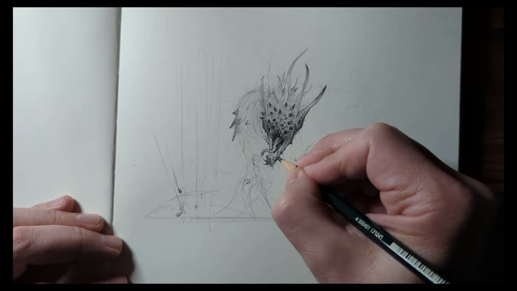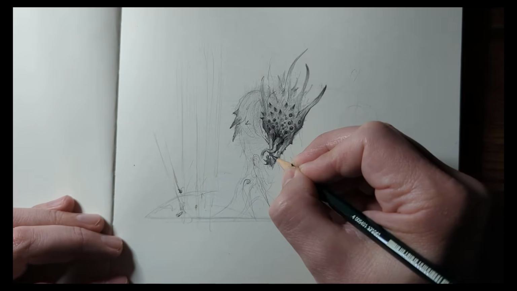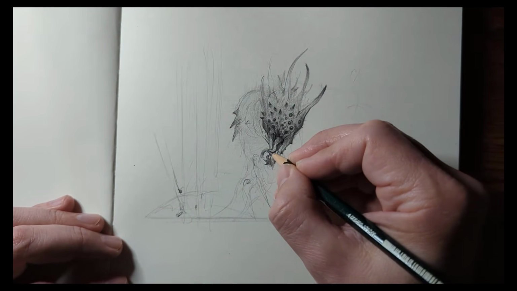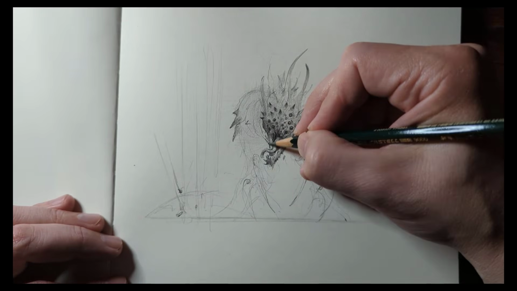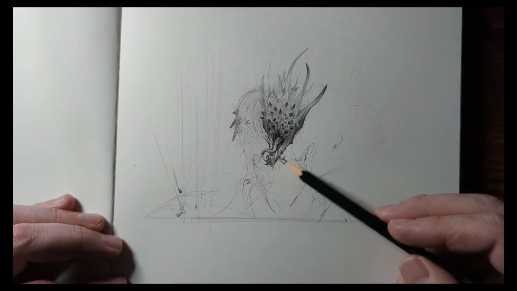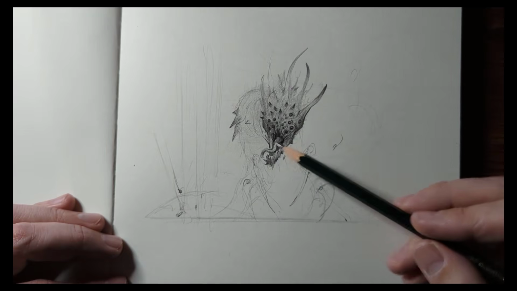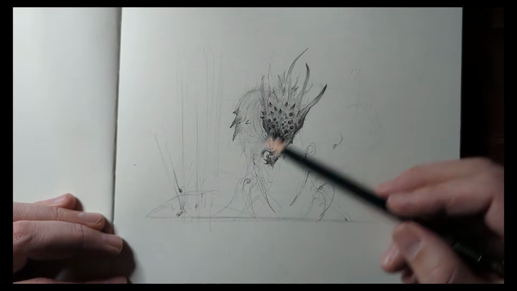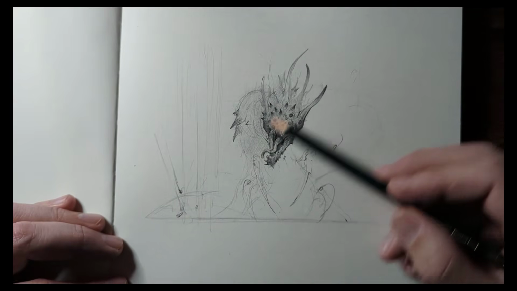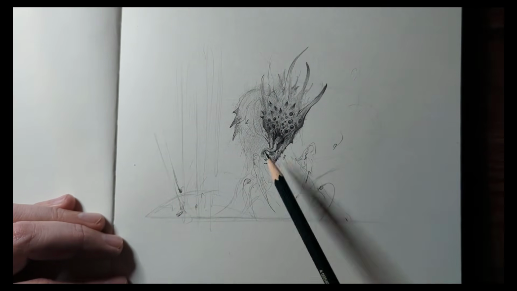And I'm starting to put more emphasis on the mouth, putting some shadows in under the tongue and everything. I'm keeping things simple. If you look at this creature, it's not very complicated. It's just a worm with spiky stuff and a big mouth. That's it. The jewels of this creature are just the little minute details, like the spikes on the head.